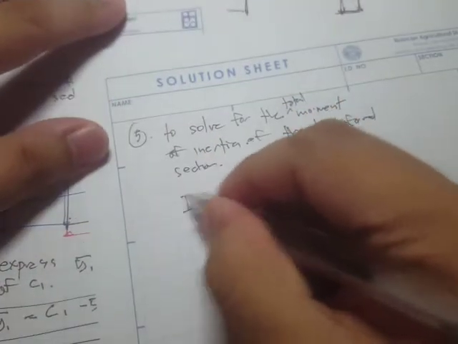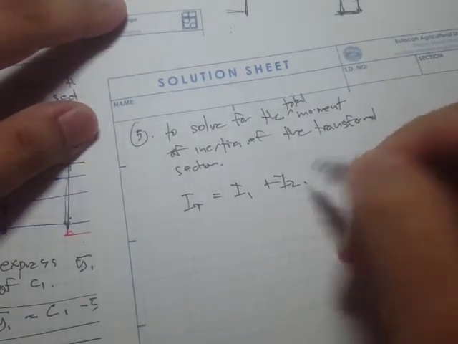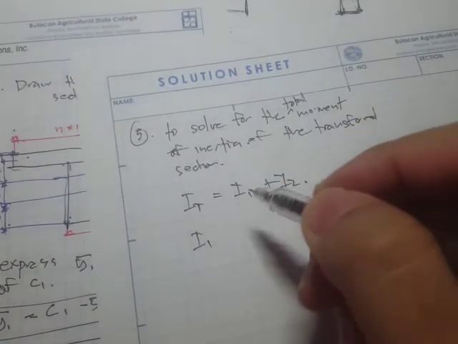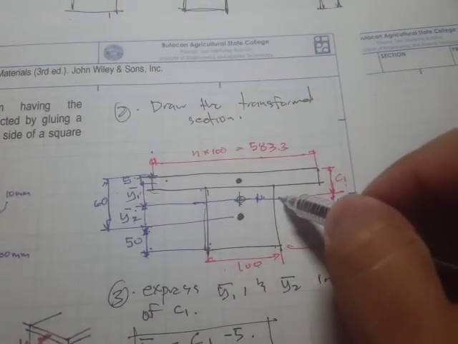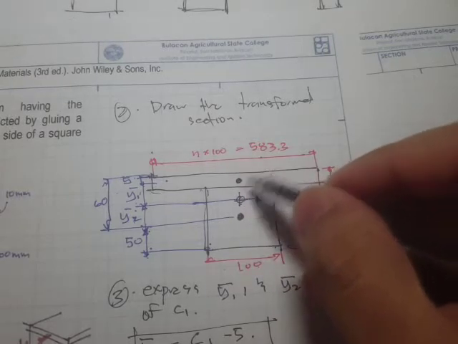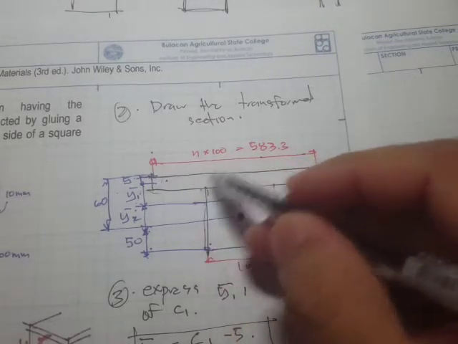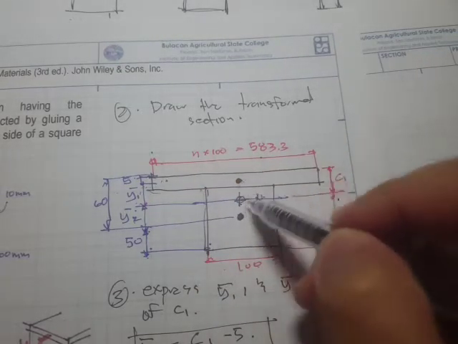Okay, so I sub t is equal to I sub 1 plus I sub 2, and for I sub 1, we use the parallel axis theorem because we are going to rotate this area, not along its centroid, but rather right here, the neutral axis.